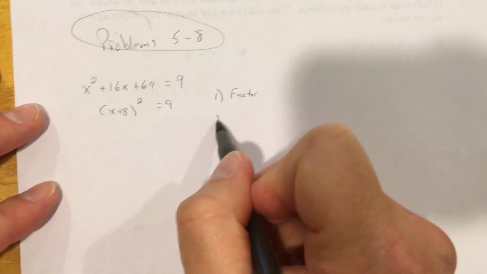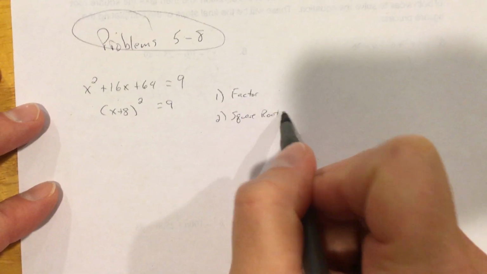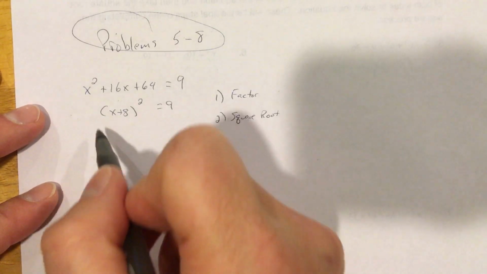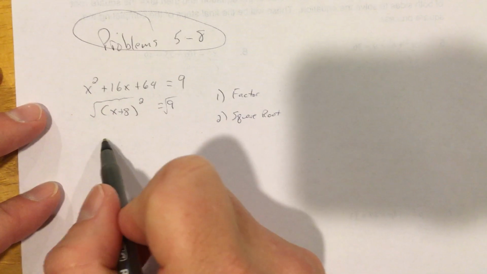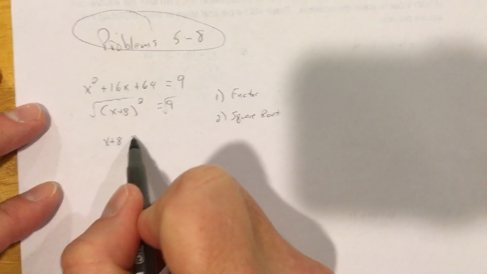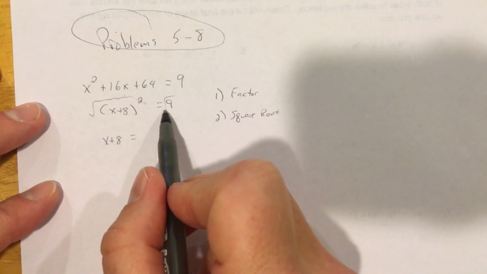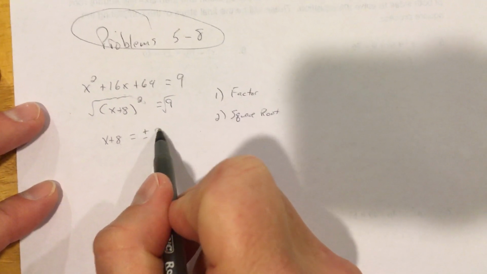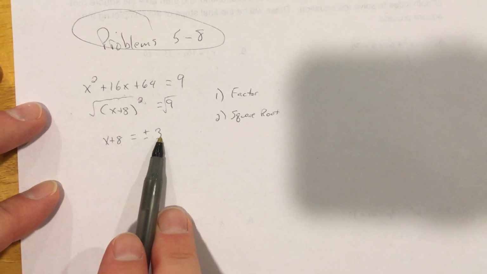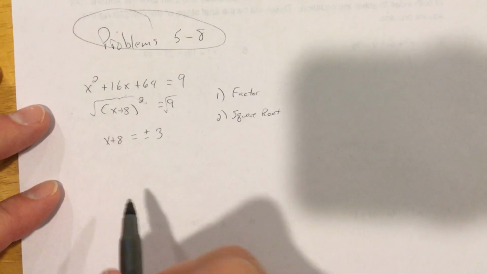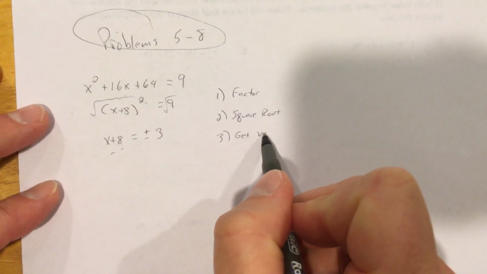Okay. After you factor, then you would take the square root of both sides. Okay, so we're going to take the square root here, and the square root here, just like we were doing last week. That's kind of what we were setting up. So I get x plus 8, the square root cancels the square there. And the square root of 9 is 3, but remember, just like we were talking about last week, we have to think about both the positive or the negative square root of that. Okay. Last thing, we're going to get the variable by itself.